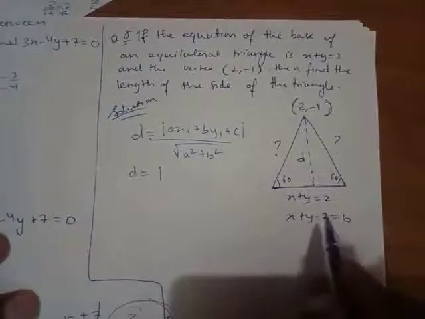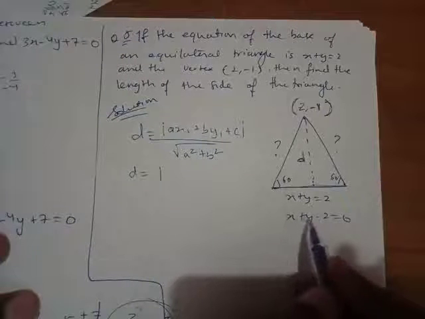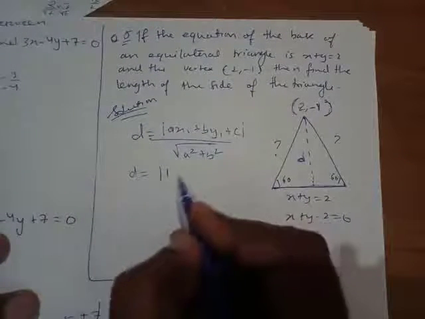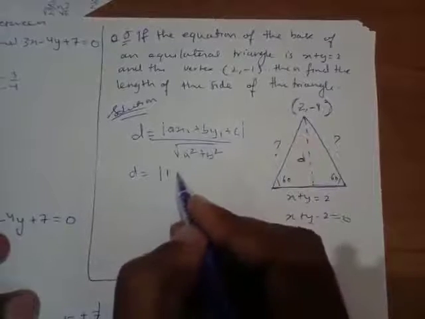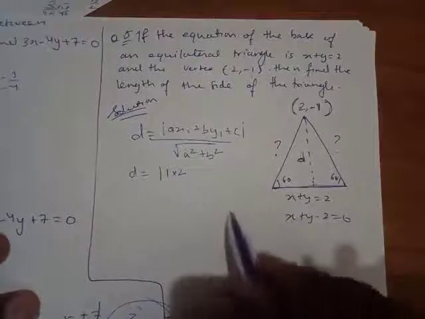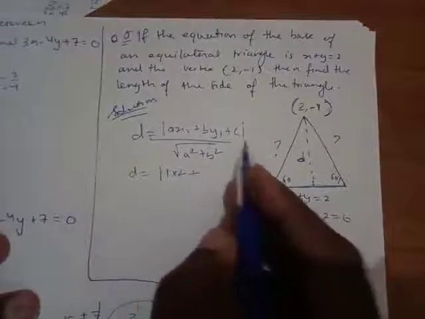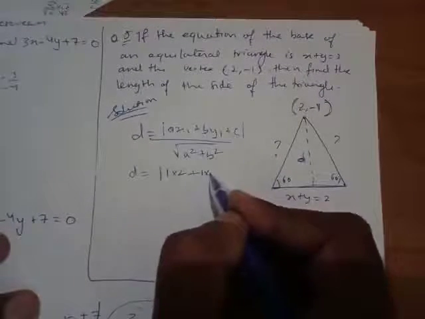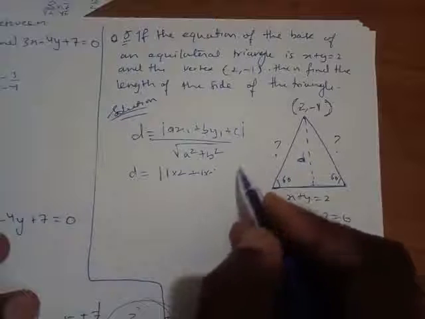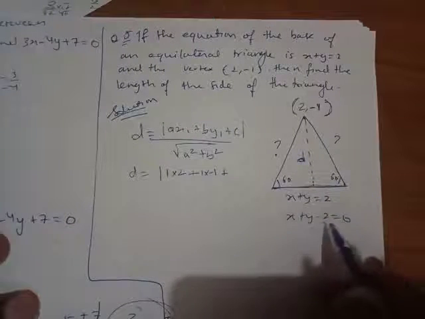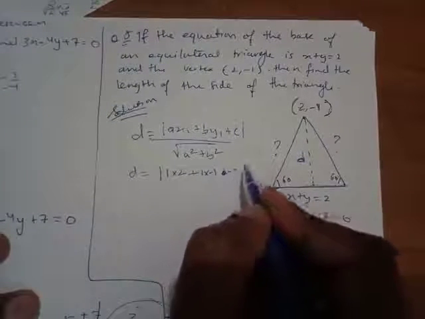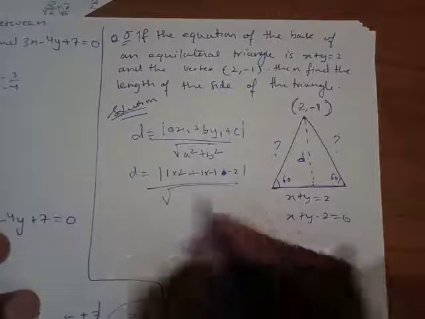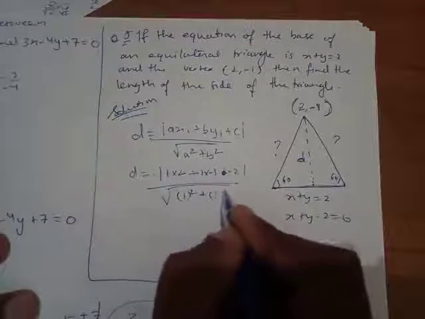If you notice very carefully, a is 1, b is 1. So 1 into a, that is 2, plus b into y1, 1 into minus 1, plus c is minus 2, so I'm writing minus 2 over here, over root of 1 squared plus 1 squared.